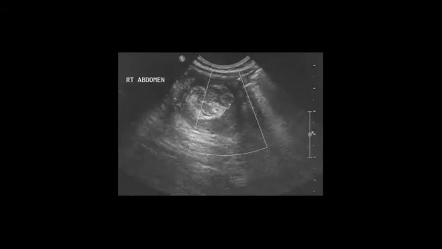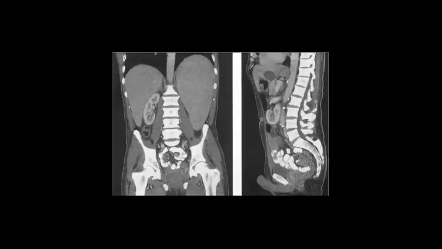Okay, let's go to the next case, which is a much easier one. Try to describe. So this patient, at first look at this image, has something. Yes, splenomegaly. Yeah, massive splenomegaly.